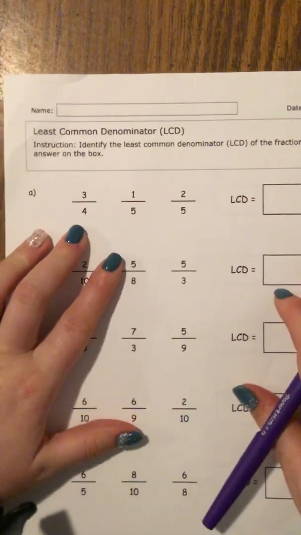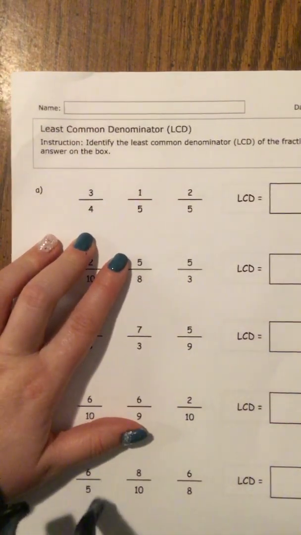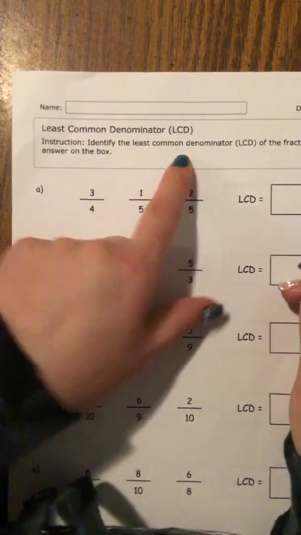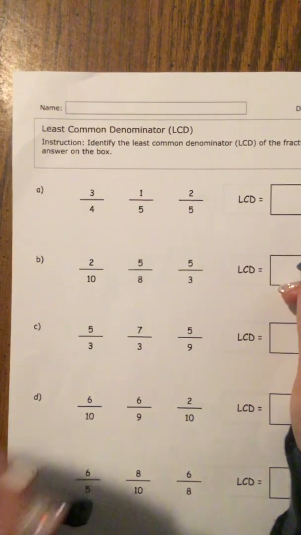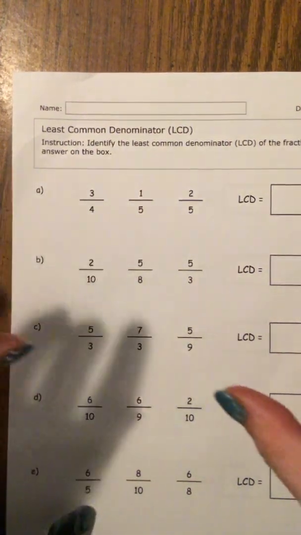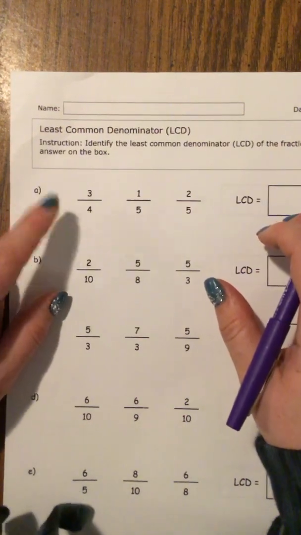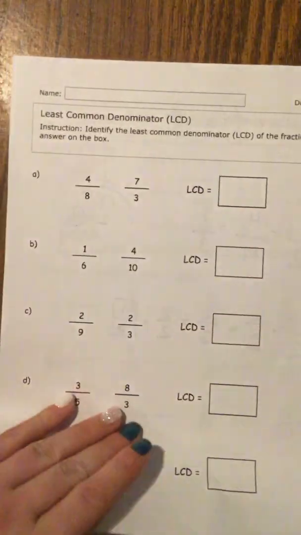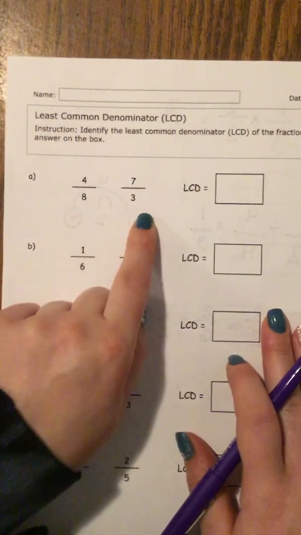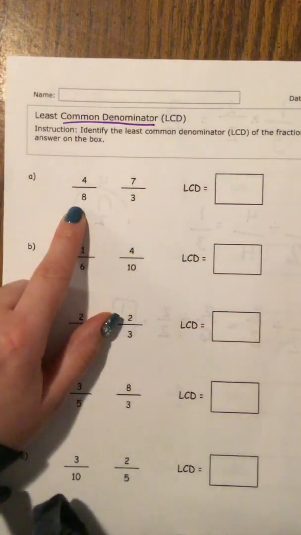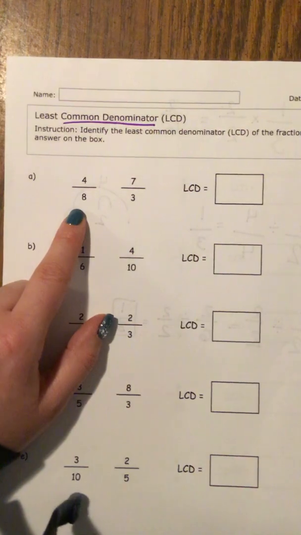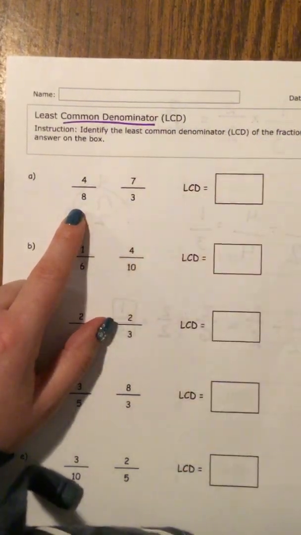Now, the next part of your assignment is finding the least common denominator. We need to be able to make common denominators for our next chapter, which is all about adding and subtracting fractions, and you cannot do that without finding common denominators. So in order to find common denominators, we're going to list the multiples. Simplifying fractions, we do factors. These ones we're doing common multiples.